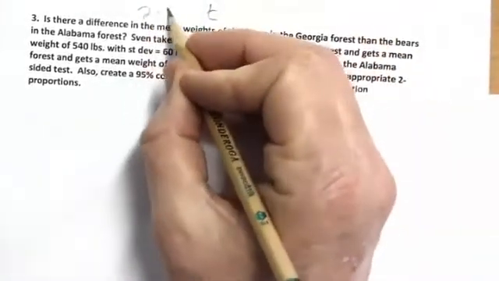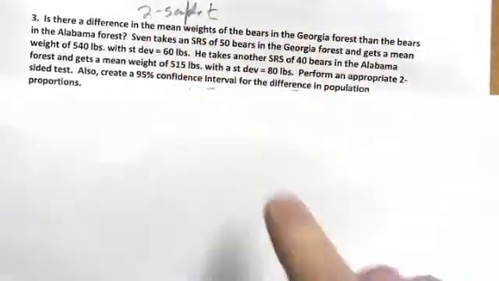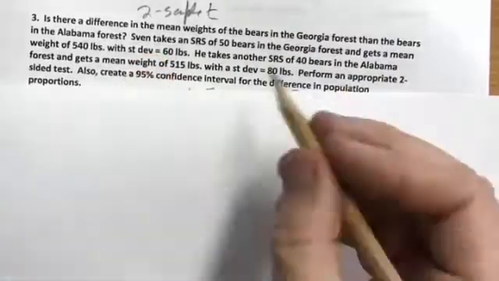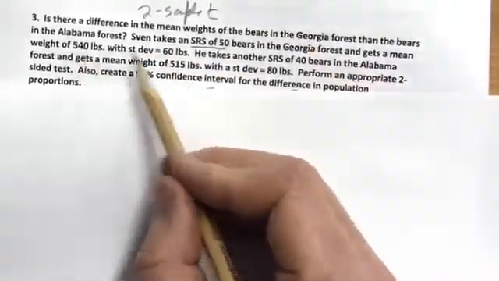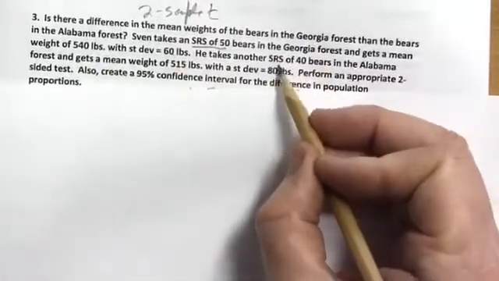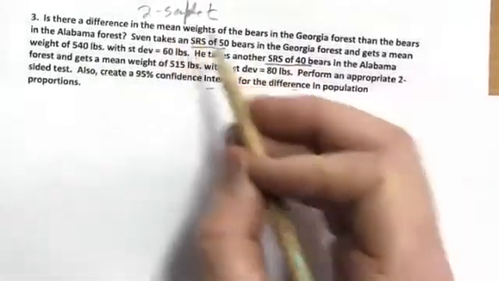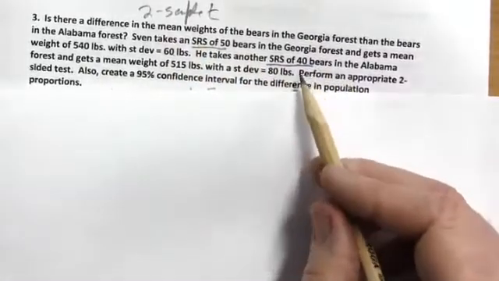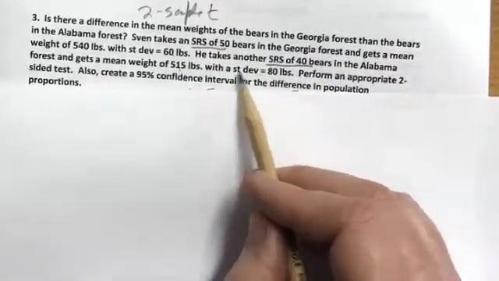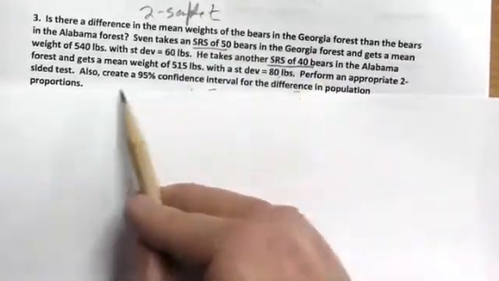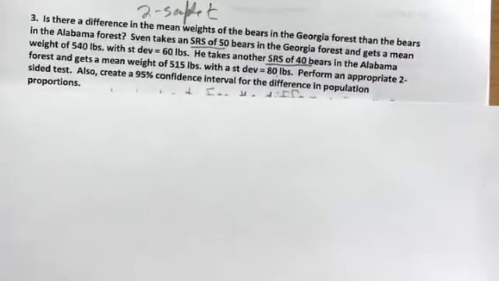So this is probably going to be a two sample T test, two sample T interval.